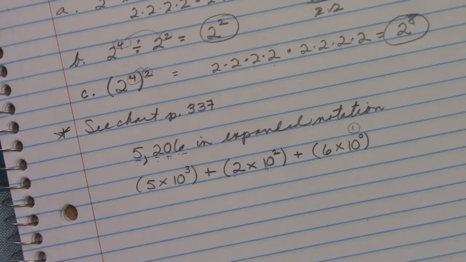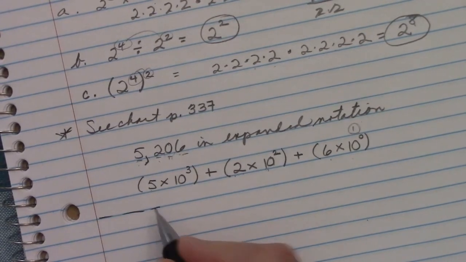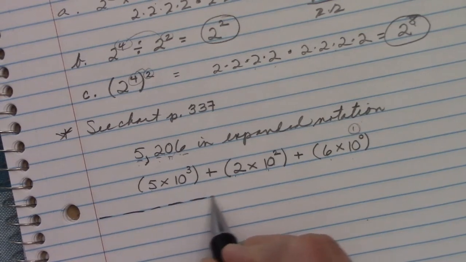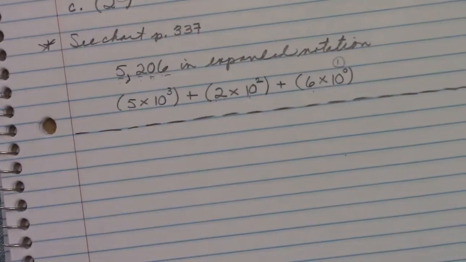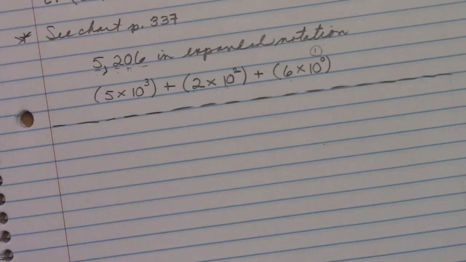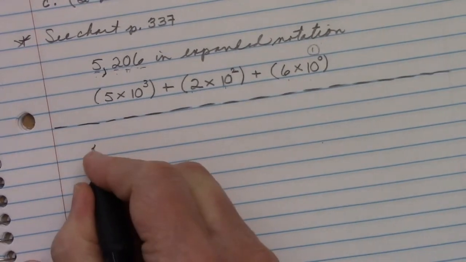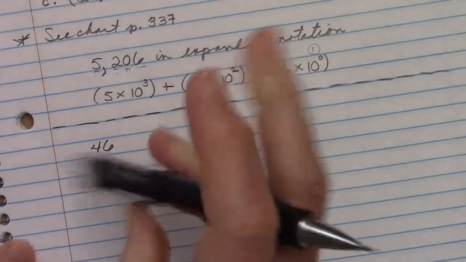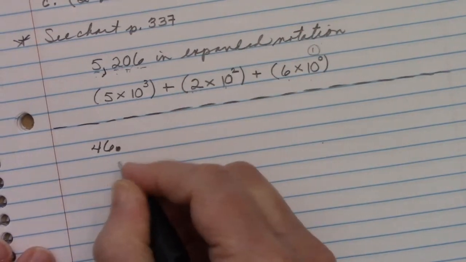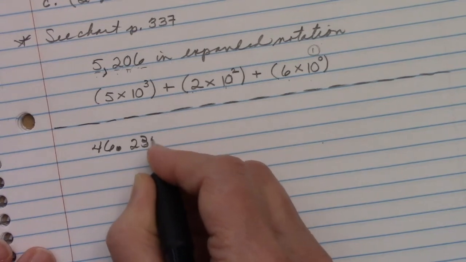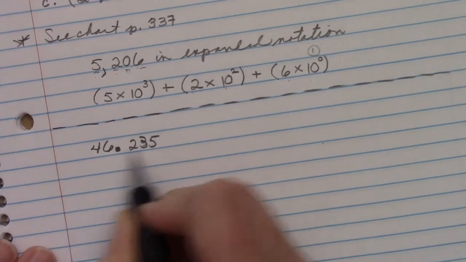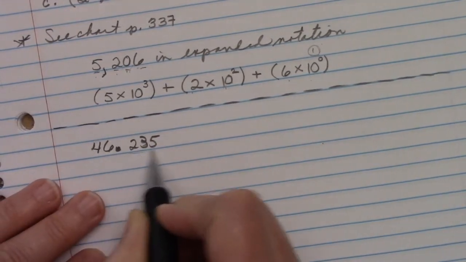All right, now moving into decimals. When we multiply a decimal number by a power of 10, here's where it gets fun. We simply move the decimal point. If I have 46 and 235 thousandths, this is a nice number with thousandths places.